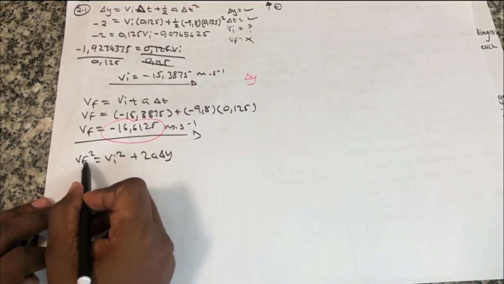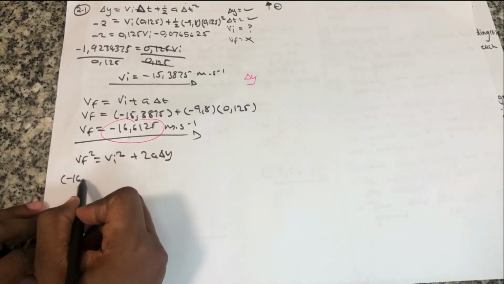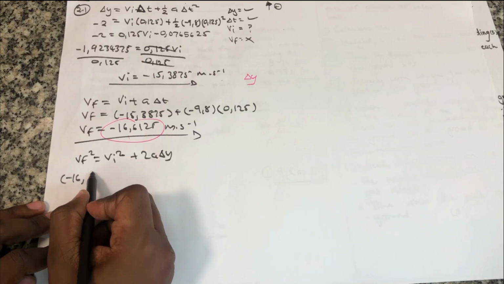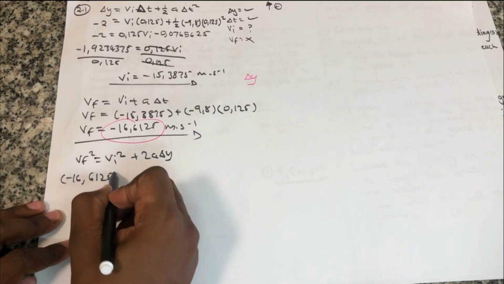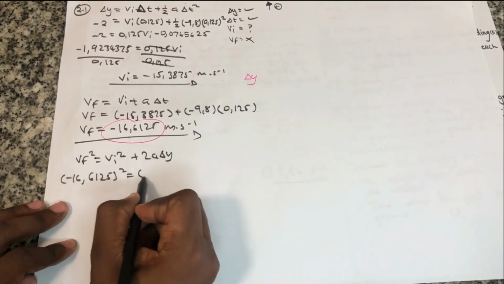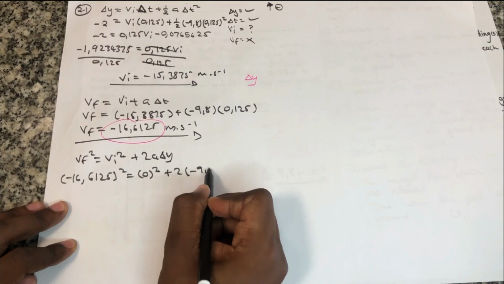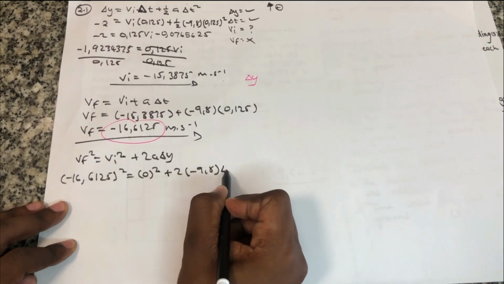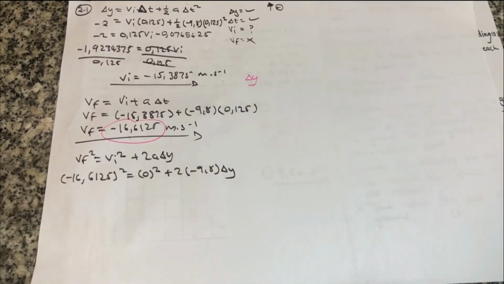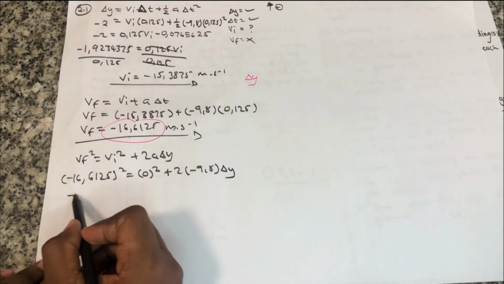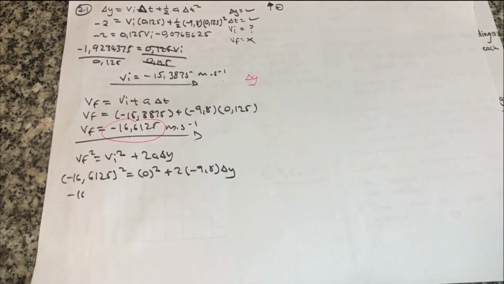So our VF squared there will be negative 16.6125 squared equals 0 squared plus 2 times negative 9.8 times change in y. Oh, so sorry. So let's just punch that in our calculator.